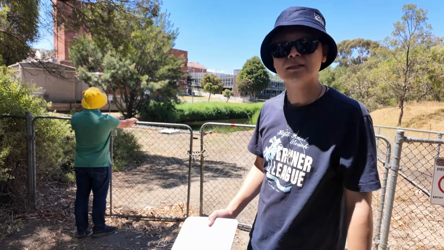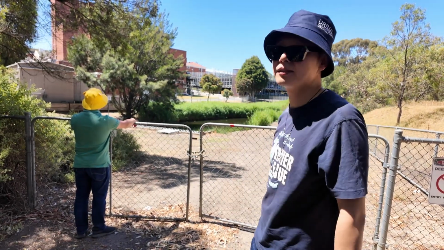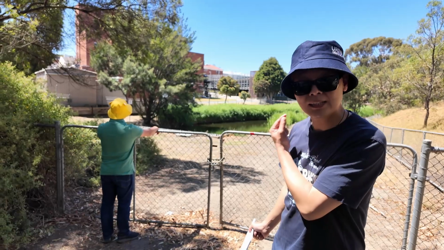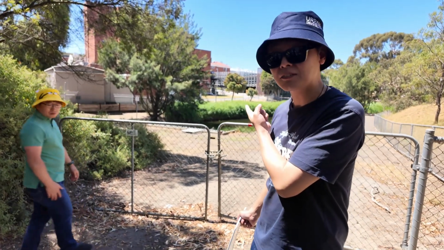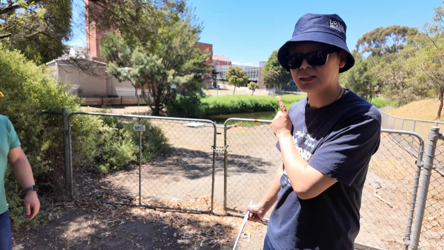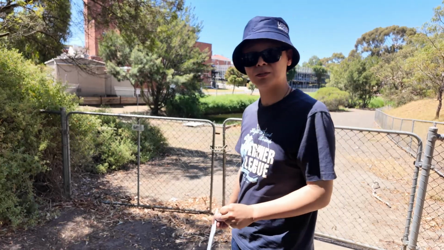Unfortunately, we can't go in. Yeah, but you can see how that works. There's a flow. Can you hear the sound? You can hear the sound, right? The flow is being diverted, right? So let's go there and have a look.